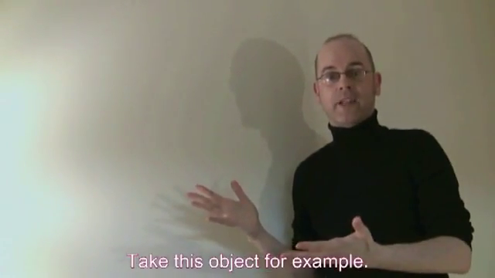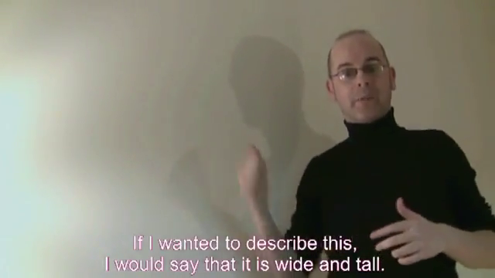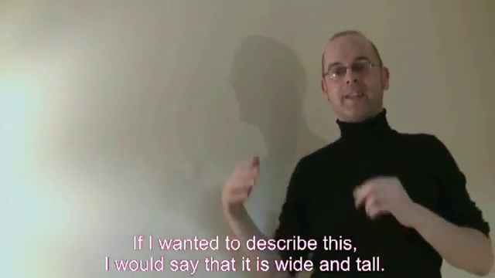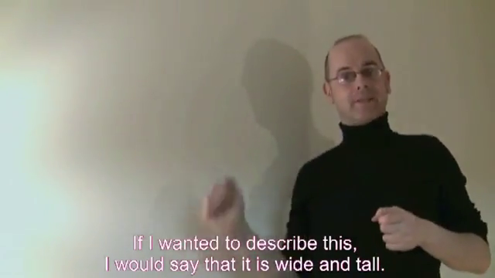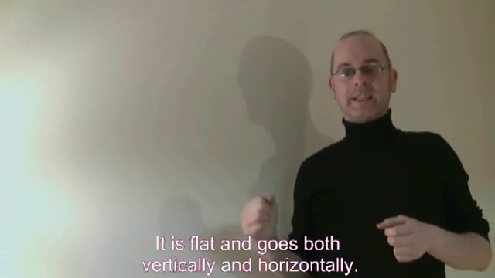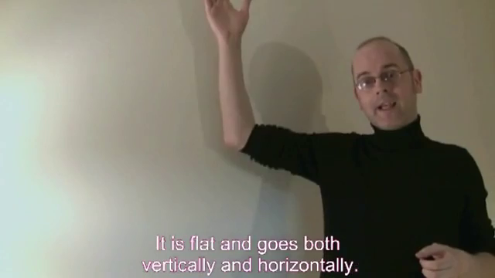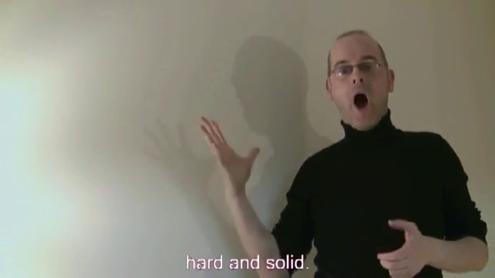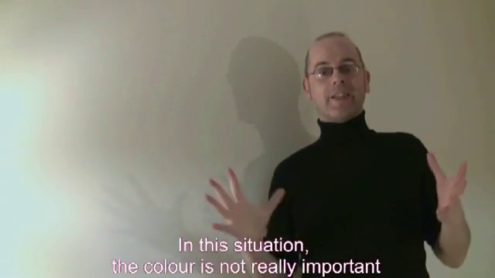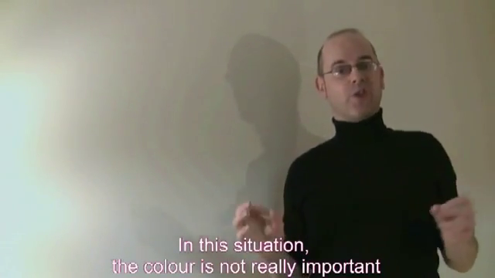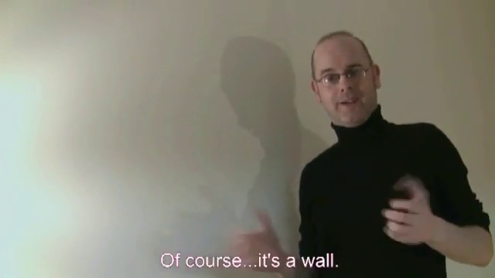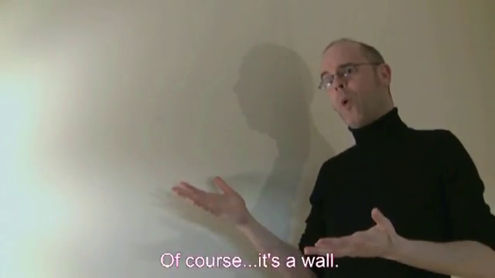Take this object for example. If I wanted to describe this, I would say that it is wide and tall. It is flat and goes both vertically and horizontally. It is hard and solid. In this situation, the colour is not really important because we are only interested in the shape. Of course, it's a wall.